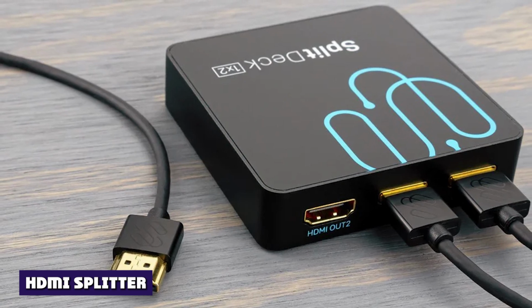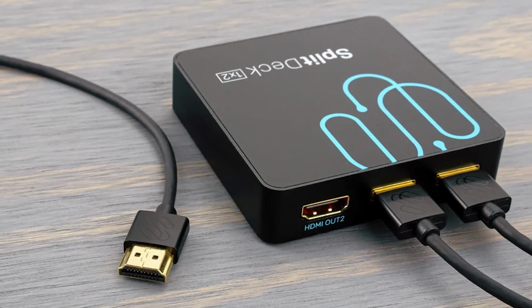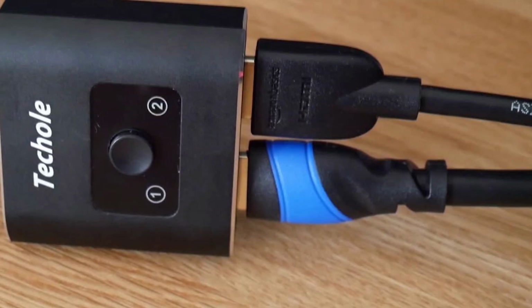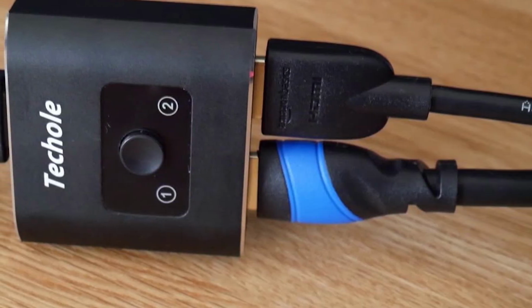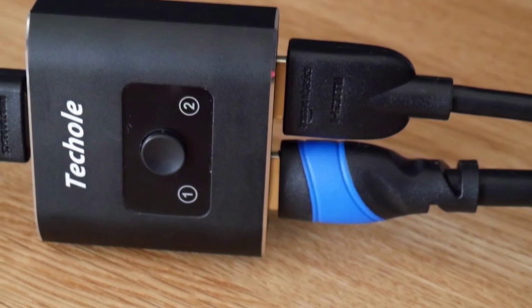An HDMI splitter allows you to stream to multiple TVs. The HDMI splitter is a device that takes one source and splits it into multiple outputs using an HDMI cord. For instance, if you want to plug your Xbox into multiple TVs, you need a splitter.